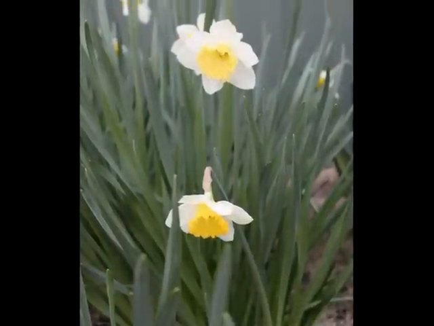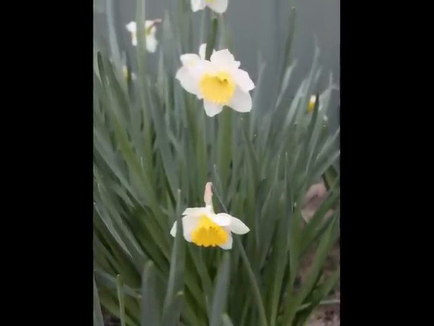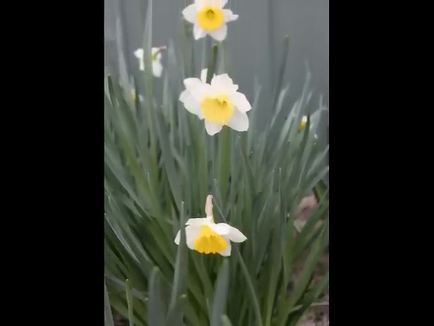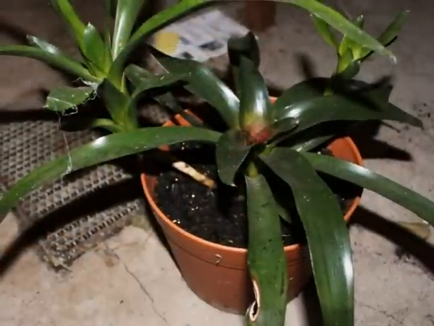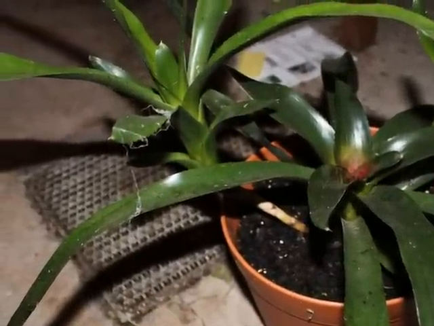Next we move on to the shoot system. Leaves, flowers and buds are attached to the stem. Flowers are the sexual reproductive organs of the flowering plants. Some plants also reproduce by producing daughter plants that are genetically identical to the mother plant.